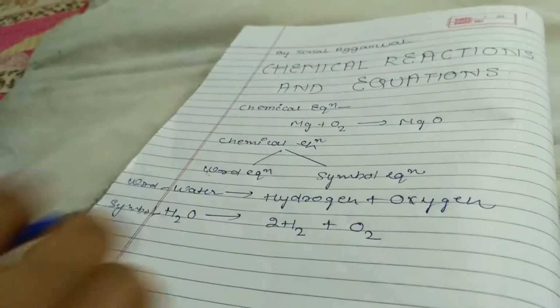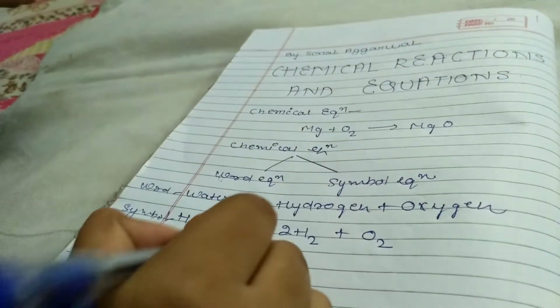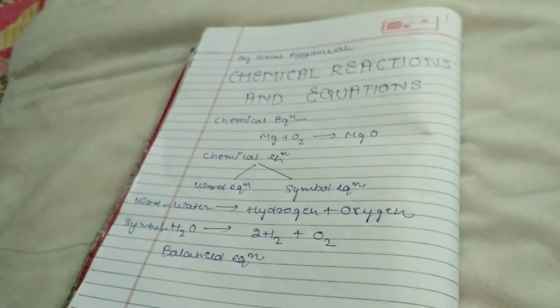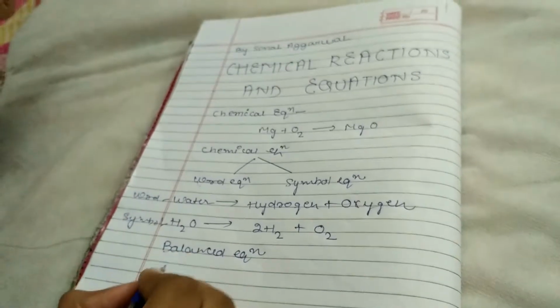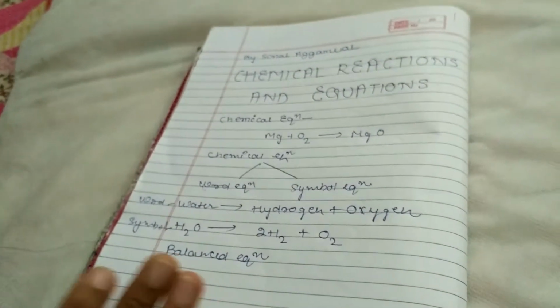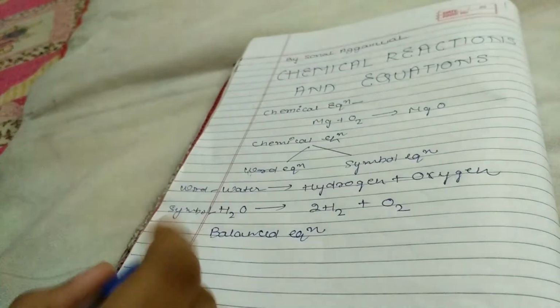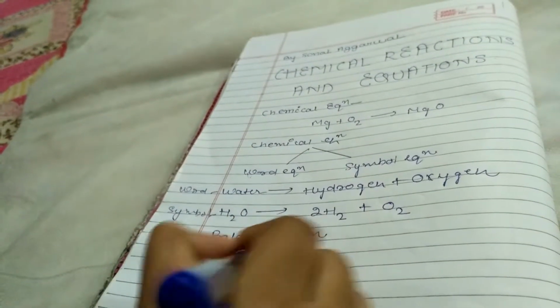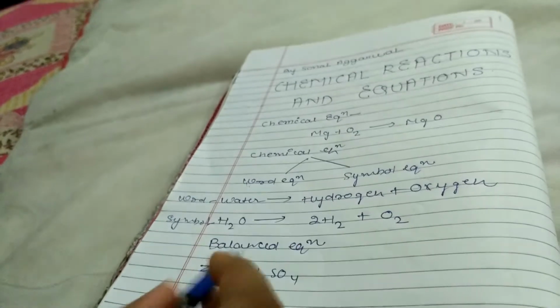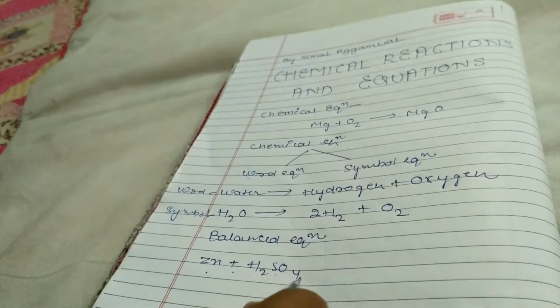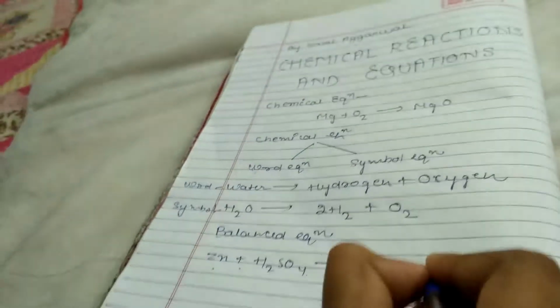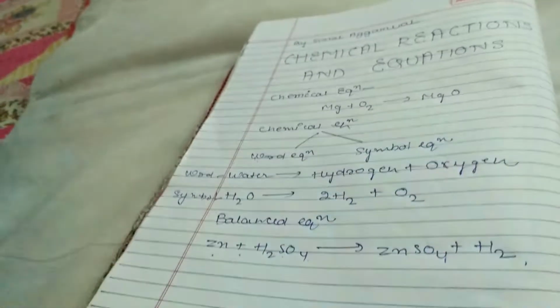Next, balanced equation. We know the law of conservation of mass we read in our 9th class. According to this, the total mass of the products is equal to the total mass of the reactants. So, in a balanced equation, we have to balance our equation like this: Zn plus H2SO4, that is, zinc plus sulfuric acid is equal to zinc sulfate plus hydrogen.